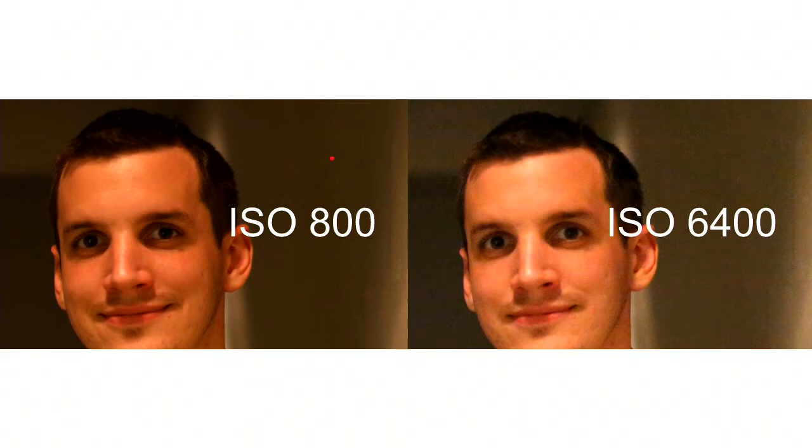Yeah, it's going to be way less destructive if you shoot at a lower ISO, but you're going to lose light by lowering that setting. So you're just looking for a sweet spot in between the two.